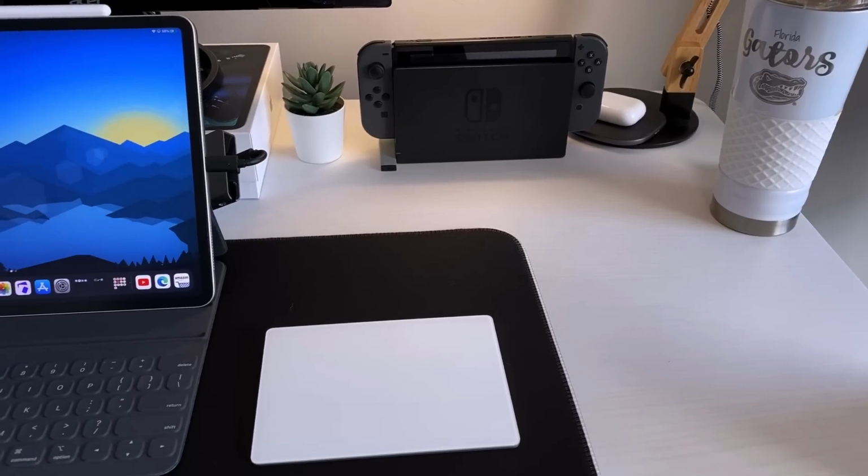So what I wanted to do was use Matt Gonzalez's template and change the feel and the look of the iPad to almost make it feel as if I'm using a MacBook Pro or a Mac desktop, right? I'm going to walk you guys through the whole thing real quick if you want to emulate this same setup. So what I did was change the wallpaper.